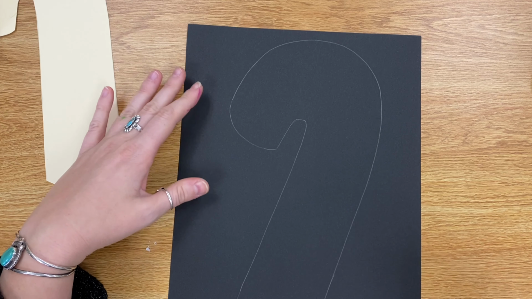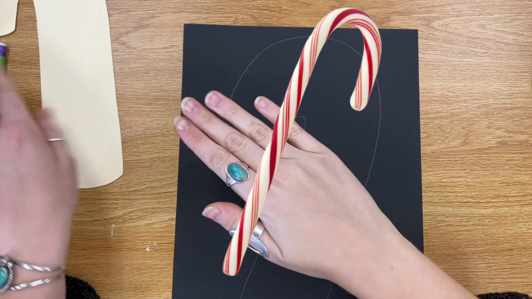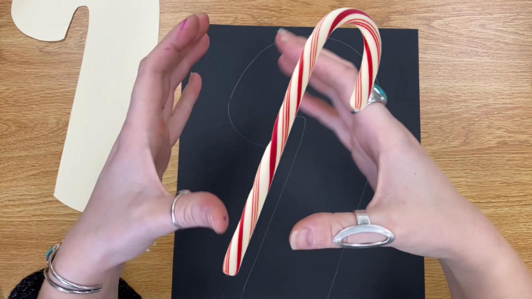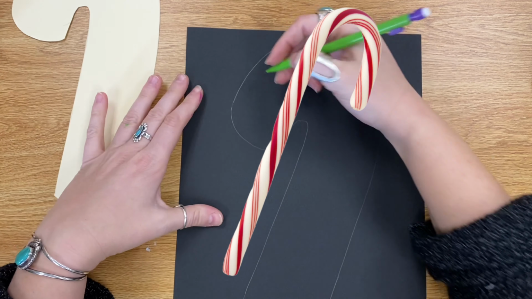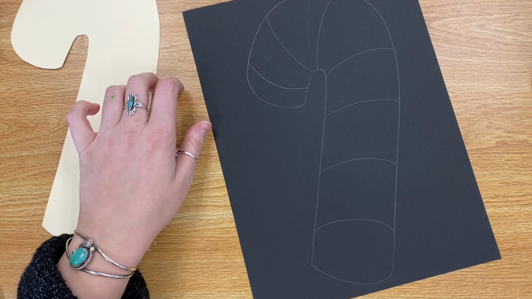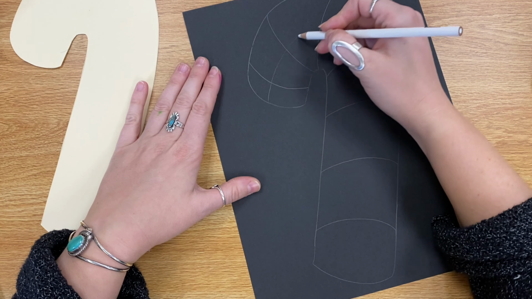Okay, and then we're gonna add the stripes on the candy cane. Now, since a candy cane is not a flat piece of paper like this, it is 3D and circular. Those stripes on the candy cane are gonna be slightly curved. And when your line follows the shape or outline of your object, it's called a contour line.